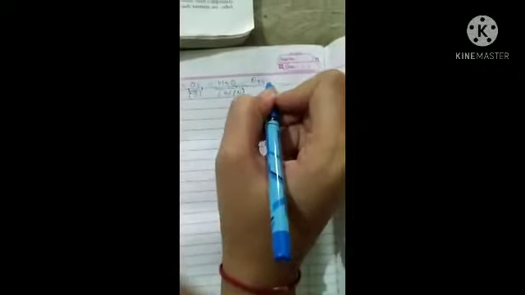Now there are also many things, like what are these things called? These are called reactants and this is called the product. So I'm going to write it here. It is called product and these are called reactants.